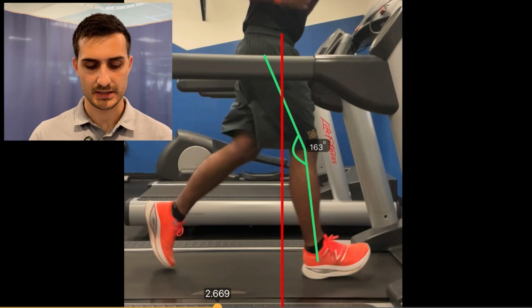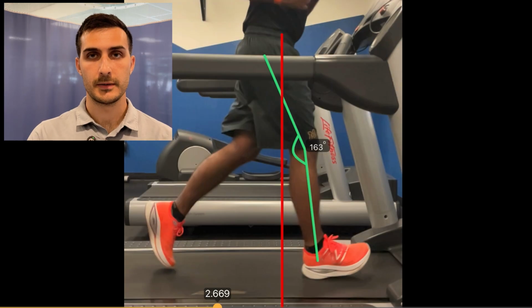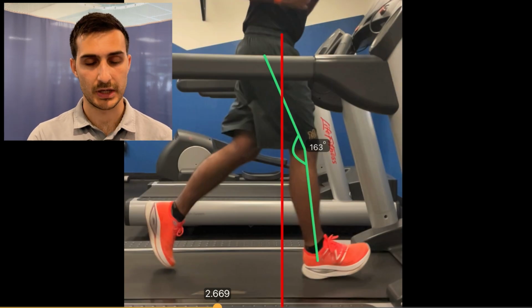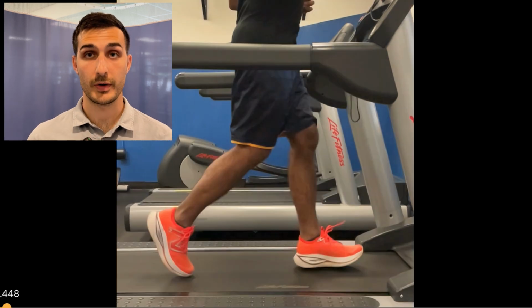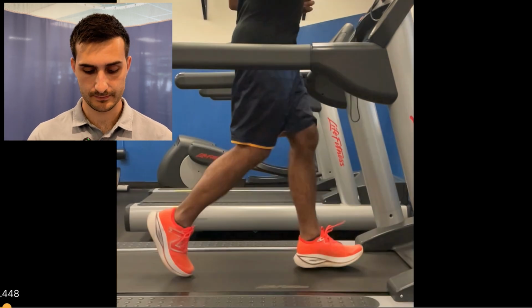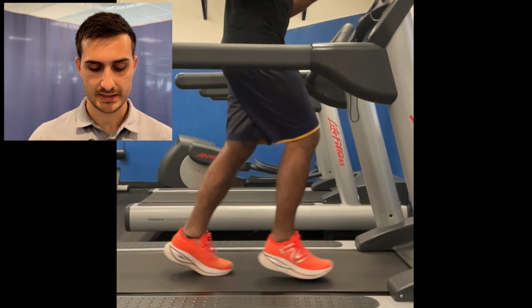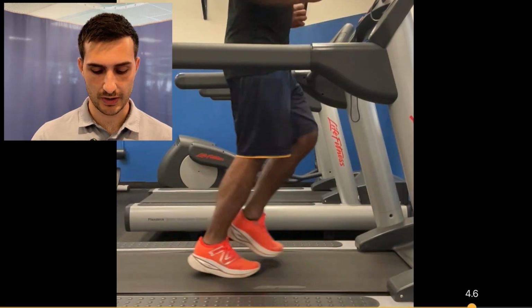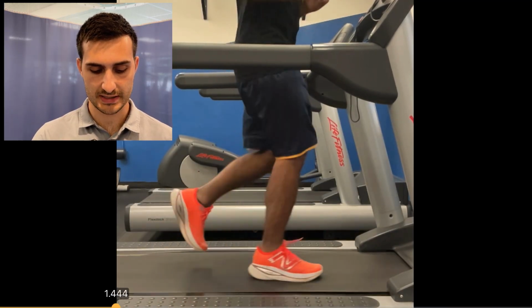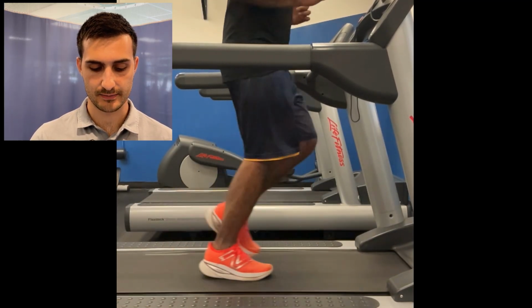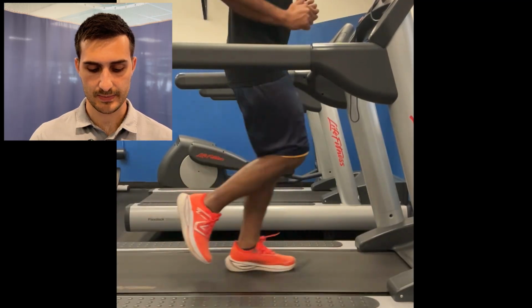Okay, now let's look at his gait after months of treatment. Okay, now we're going to look at post-treatment running. Now what we can see here is his strides are much quicker. He's taking short, quick steps. Okay, I'm going to let that play again.